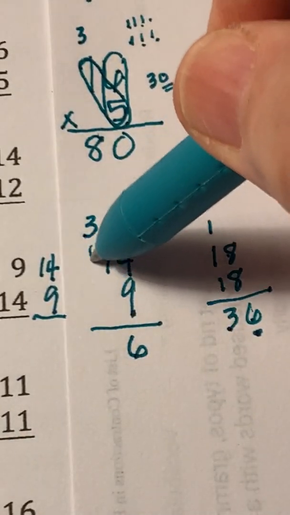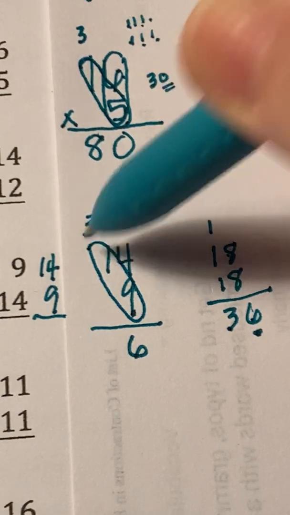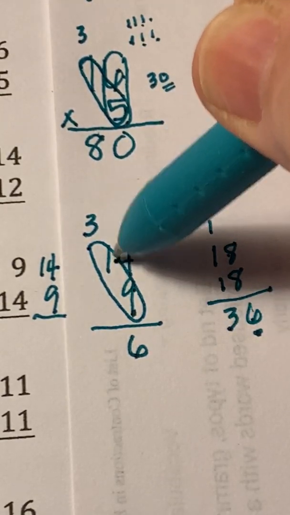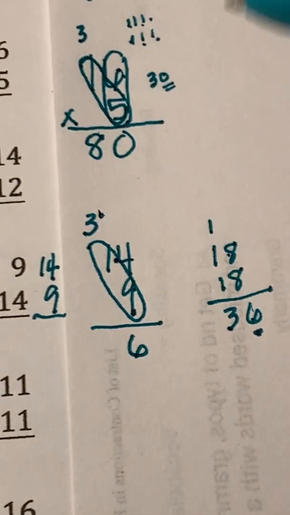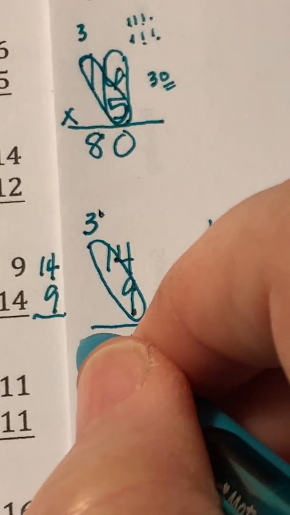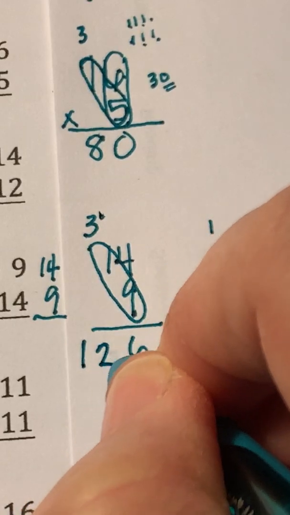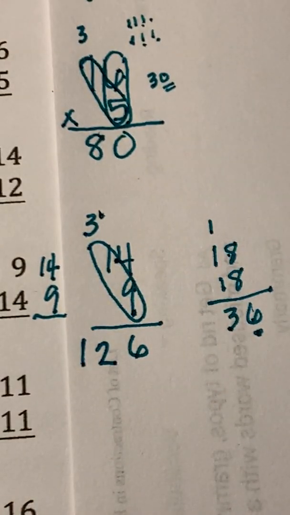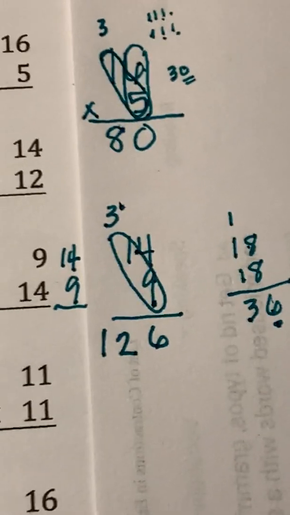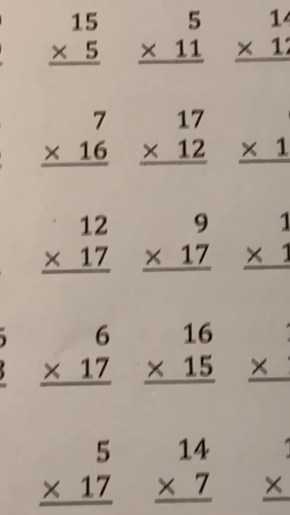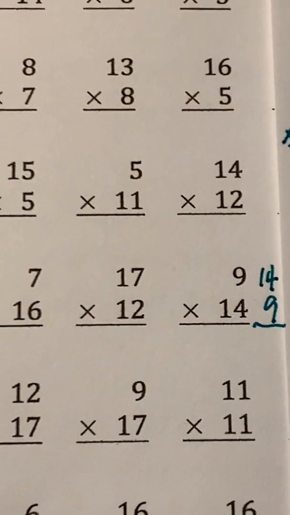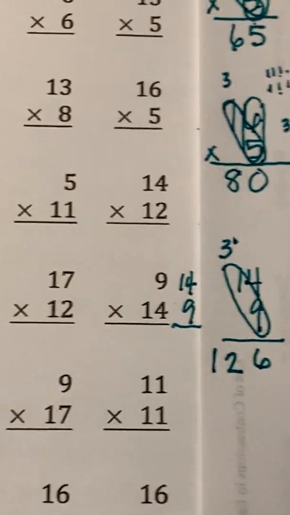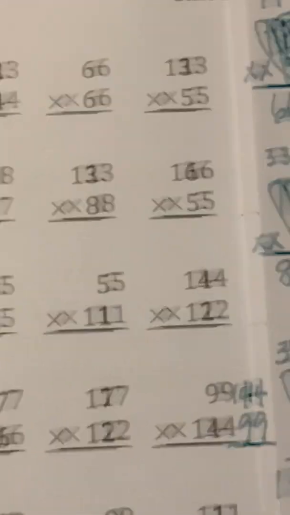I multiply this way, diagonal. 9 times 1 is 9, and then I add the number that I carried. 9 plus 3 is 12. Look at that. Now we're getting into big numbers. What do you think? So I will try, Amarie, to add a worksheet just for you. I'm not sure I can do that, but I'm going to try.